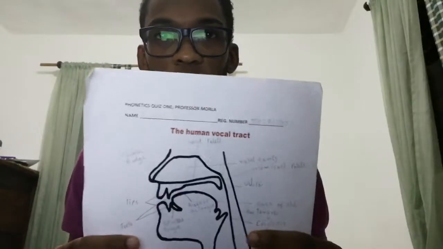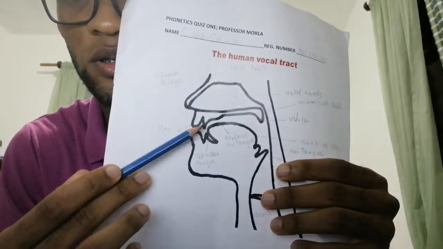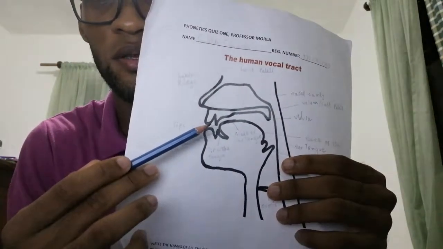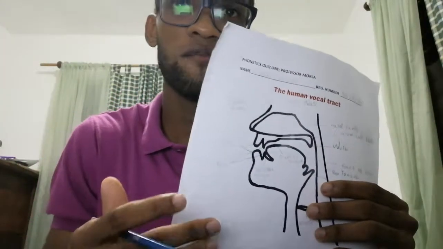We can also find the teeth, which are this part, this and this. We have the upper teeth and the lower teeth. Now the teeth work in the place of articulation. The teeth interact with the tongue in dental sounds.